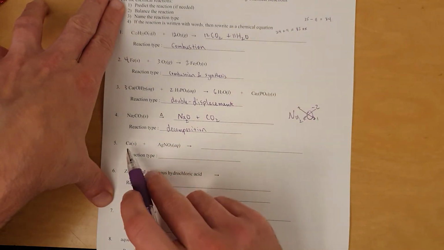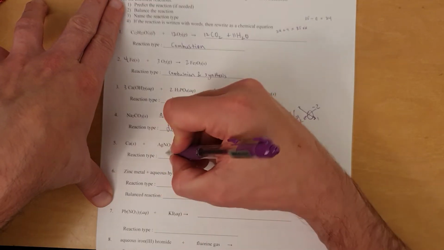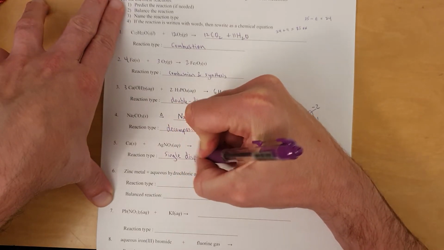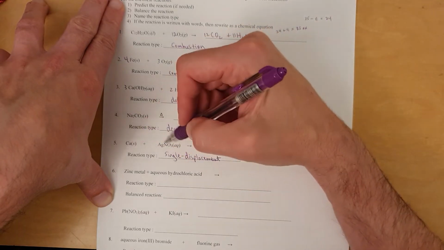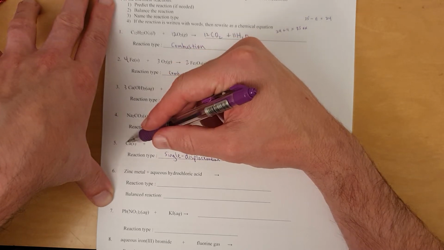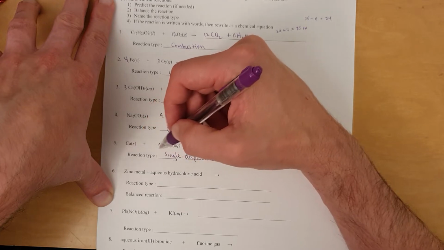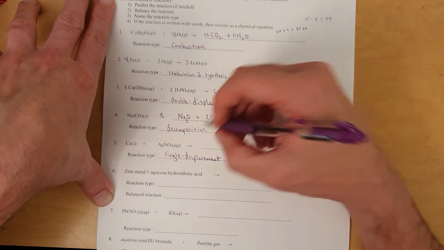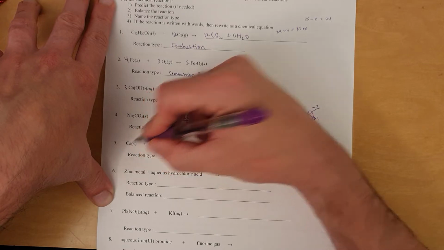All right, next thing. Calcium plus silver nitrate. This is a classic single displacement reaction with an element in a compound, and it's a non-oxygen element. Calcium will switch places with the silver because calcium makes a positive ion and silver makes a positive ion. They are alike. They are both potential cations. So the calcium pairs with nitrate and the silver comes out by itself.